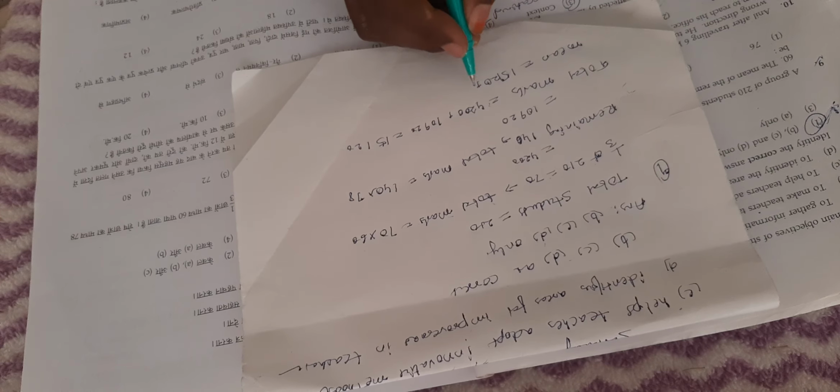Mean is equal to 15,120 divided by 210, which is 72. The correct answer is 72 only, marked with blue pen.